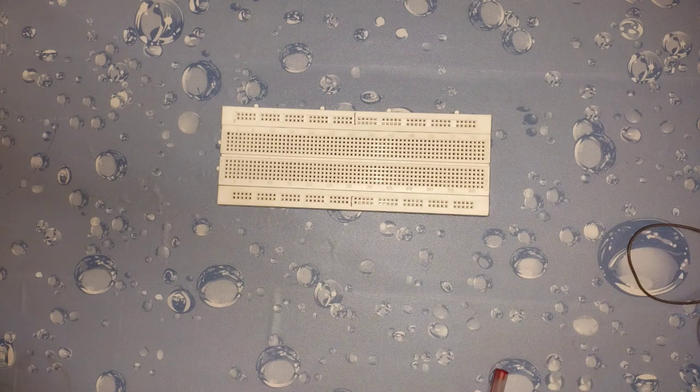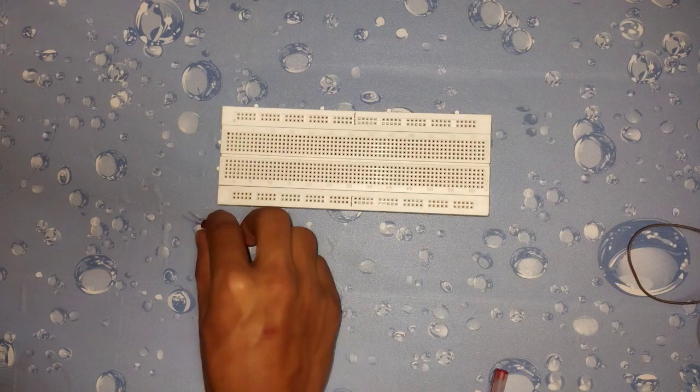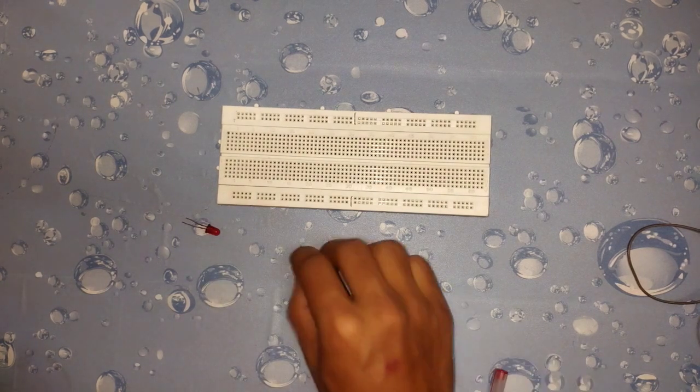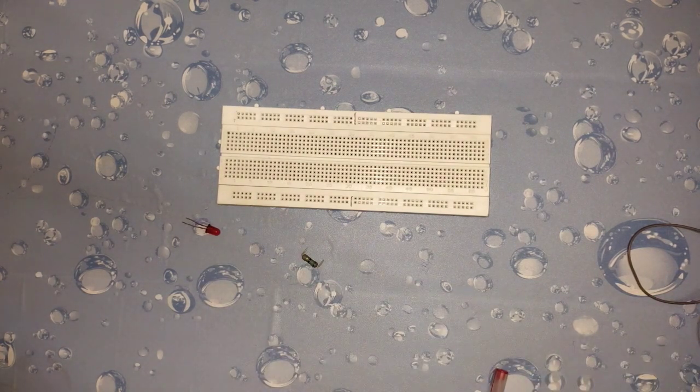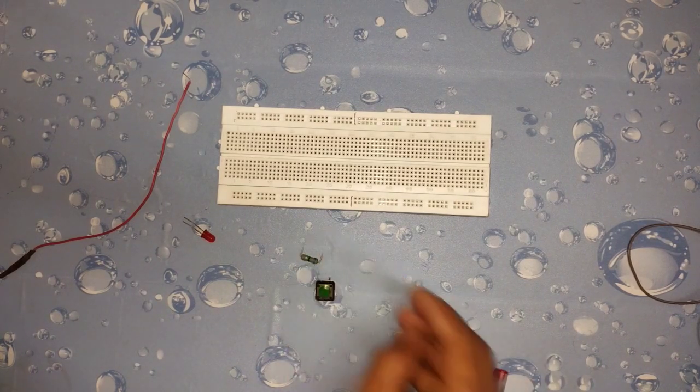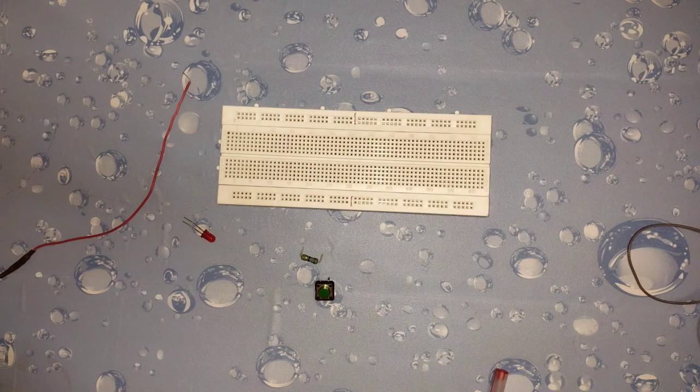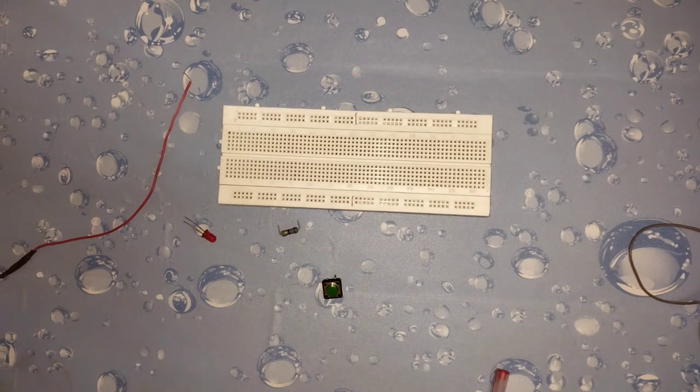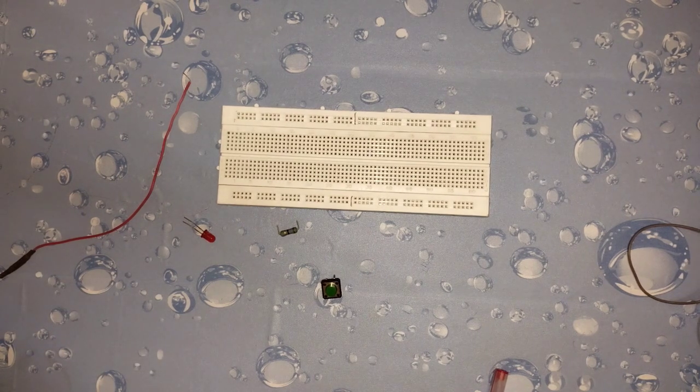For creating the circuit, we will need an LED, a resistance, a voltage source, and a push button. All right, we have all the things that are necessary to create the circuit. Our goal is to create a circuit in which whenever we press the push button, the LED glows.